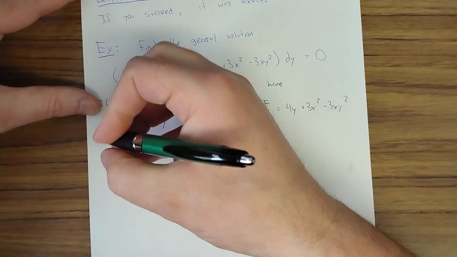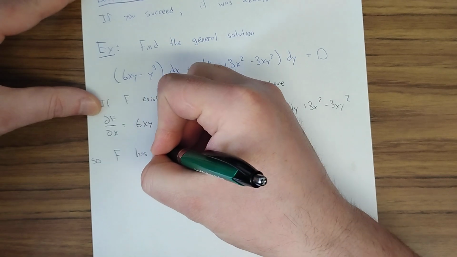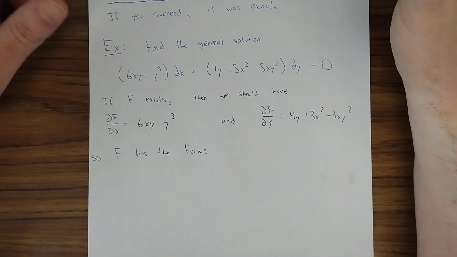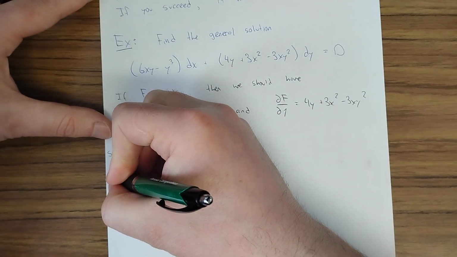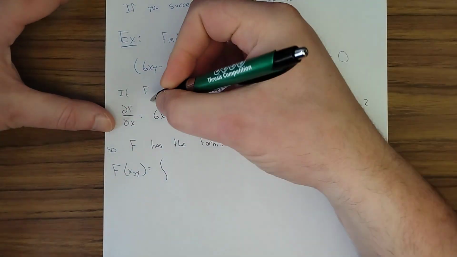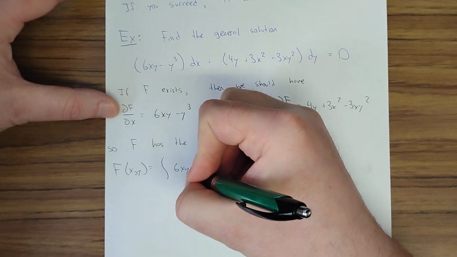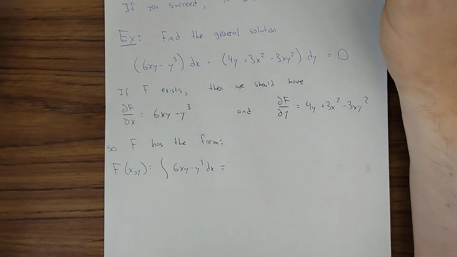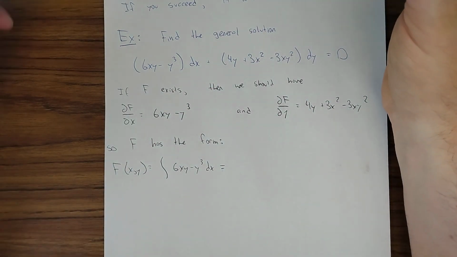So let's use that. So let me be careful how I say this. F has the following form. I'm going to take an antiderivative of this with respect to x. So how does this go? This is like Calc 3 stuff. I treat y as a constant because this is an antiderivative with respect to x.